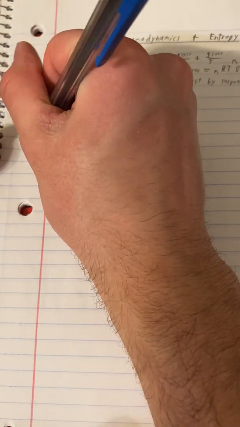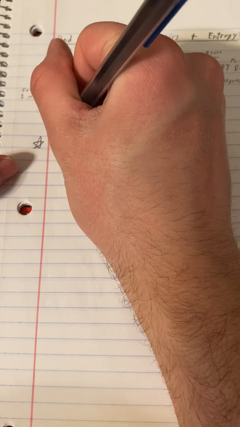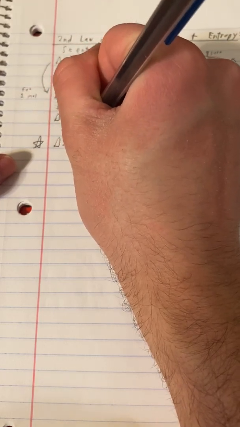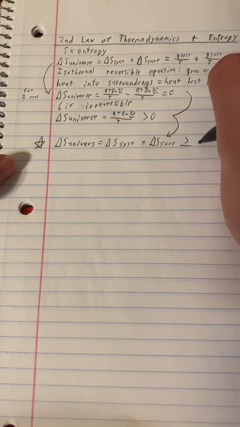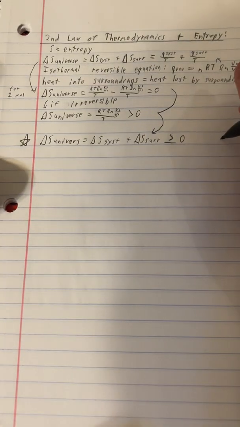So essentially, taking this equation and this equation, we can come to the conclusion of the second law of thermodynamics, which is that the change in entropy of the universe, which is the change in entropy of the system plus the change in entropy of its surroundings, must be greater than or equal to 0. And this is the second law.